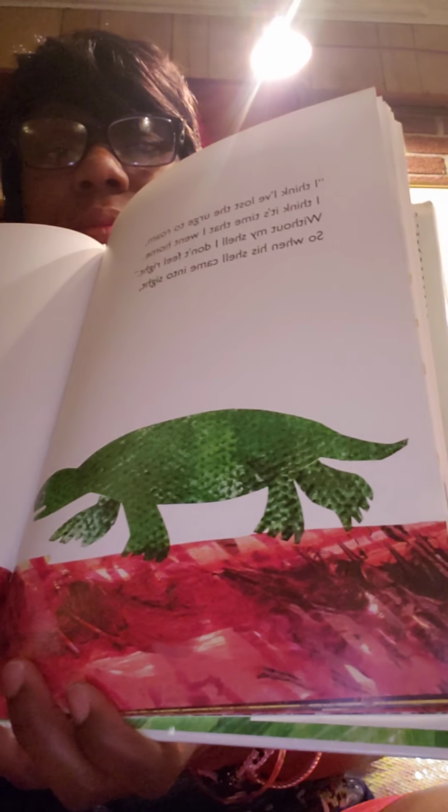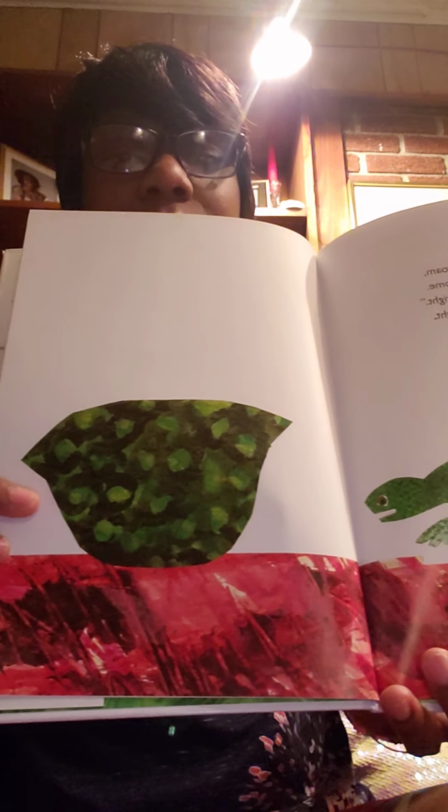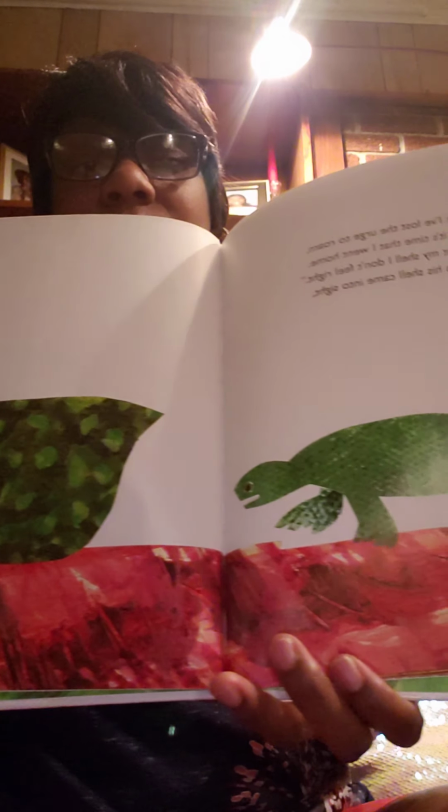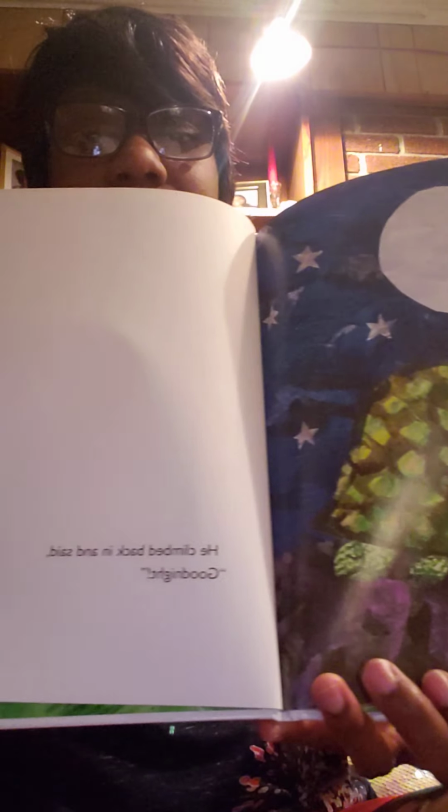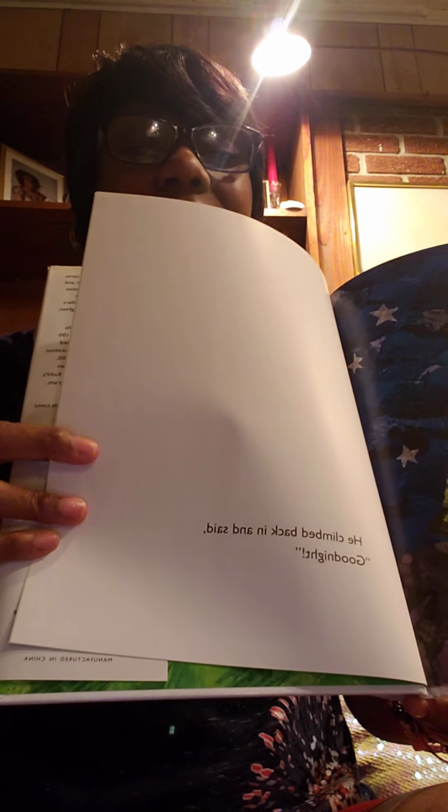I think I've lost the urge to roam. I think it's time that I went home. Without my shell, I don't feel right. So when his shell came into sight, he climbed back in and said, what, guys? Good night.